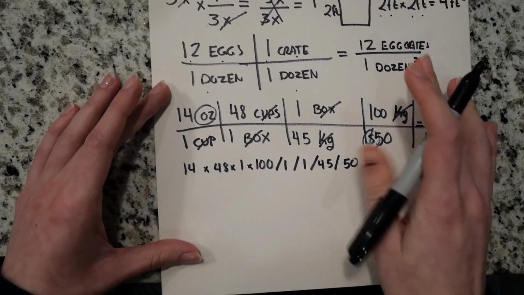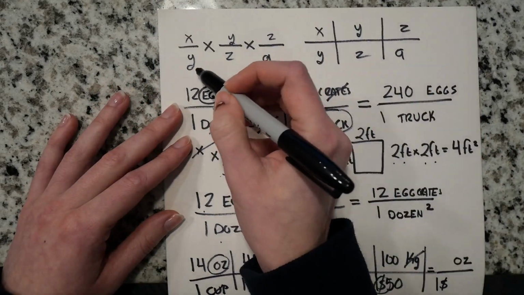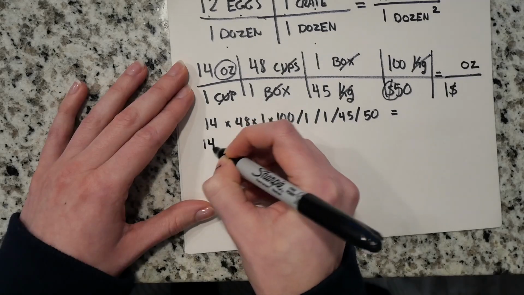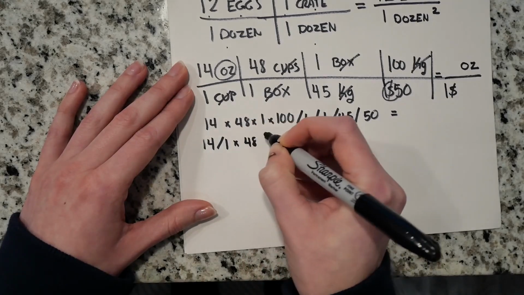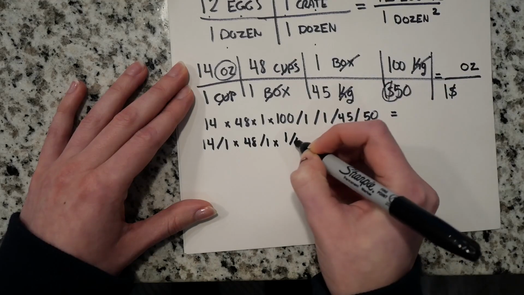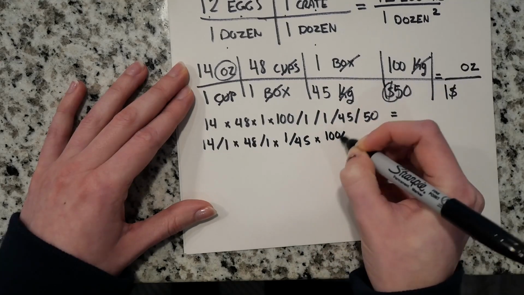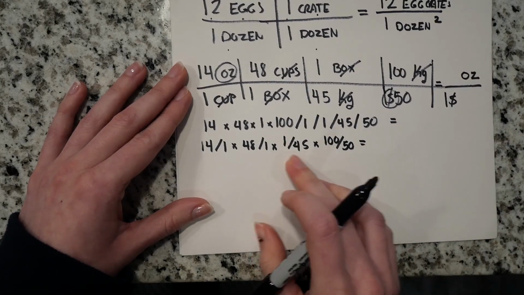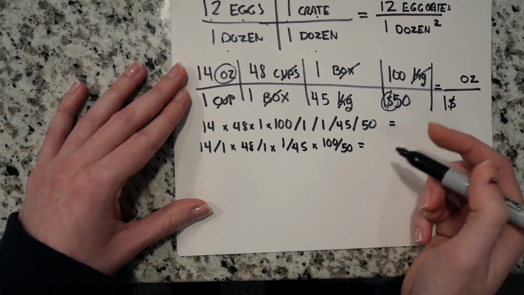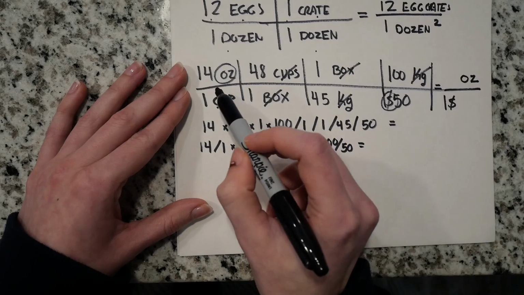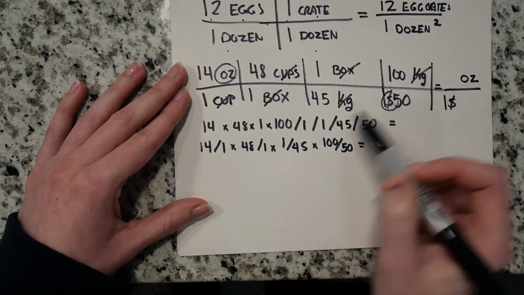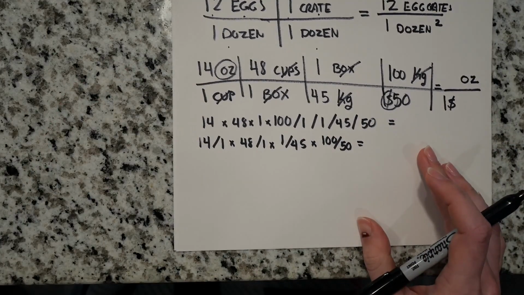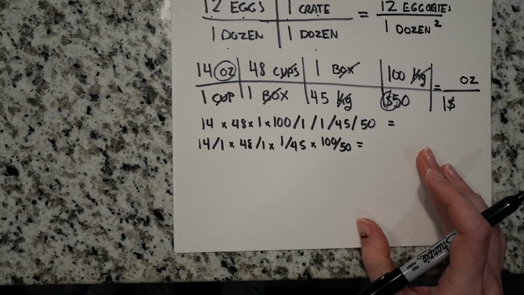However, the second option usually works best for people that use this fraction method. It just works better in their head. So people that use the fraction method often go ahead and do 14 divided by 1 times 48 divided by 1 times 1 divided by 45 times 100 divided by 50. So if you put this into the calculator either way, it should come up with the same answer no matter what. And again, it's just whatever makes most sense to you, but you just want to make sure your top row is always going to be preceded by multiplication and your bottom row is always going to be preceded by a division. And with that, you should be able to do whatever you want with unit conversions.